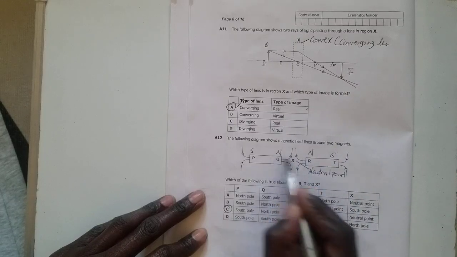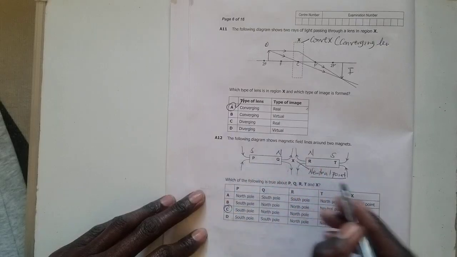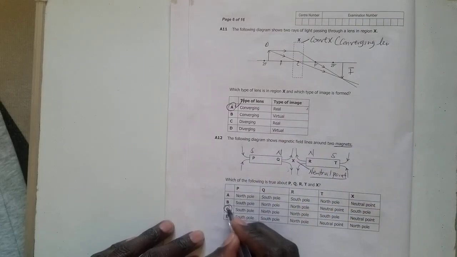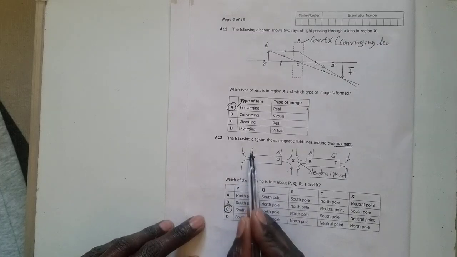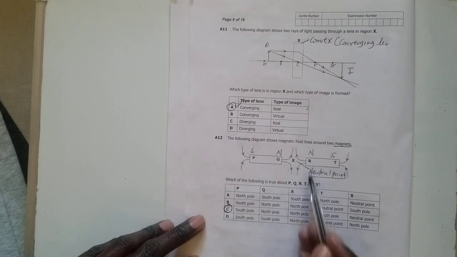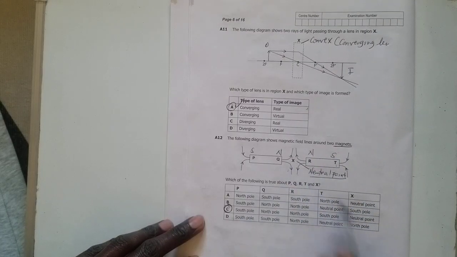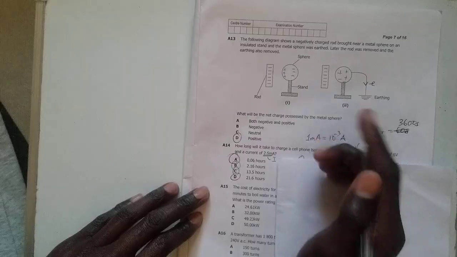And the point between 2 like poles is simply called a neutral point. But because it exists between magnets, if you want, you can call it a magnetic neutral point. And therefore, C is the best option. P is south, N is the north, R is the north, and T is simply south, and that's a neutral point. So C is actually the best option there. And then the other thing I'll cover slightly so that I can give you a clear idea.